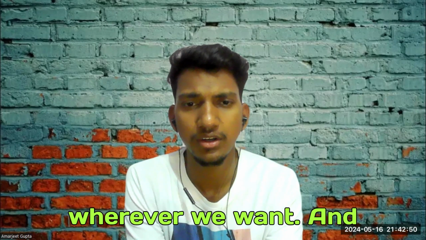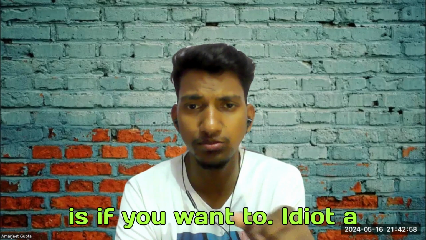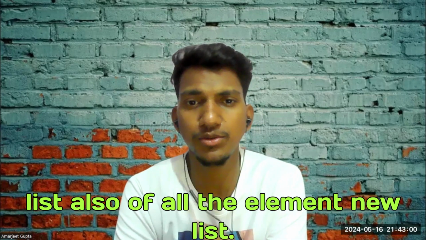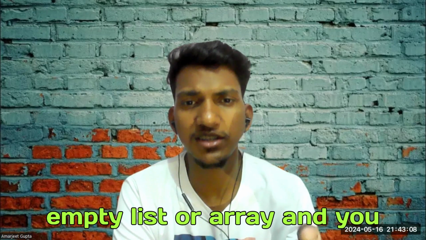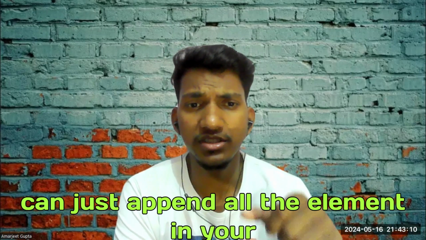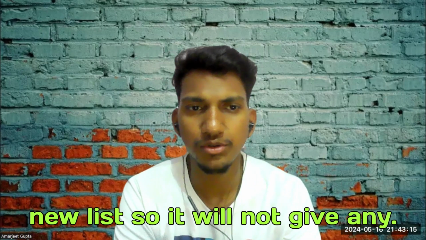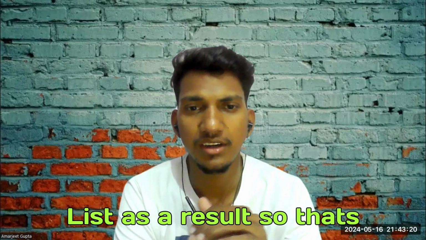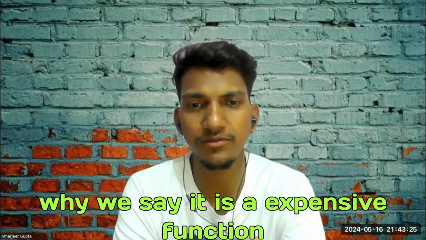We can access and use our element wherever we want. And this is expensive because if you want to create a new list of all the elements, you have to take an empty list or array, and you can just append all the elements into your new list. So it will not give any list as a result. That's why we say it is an expensive function.